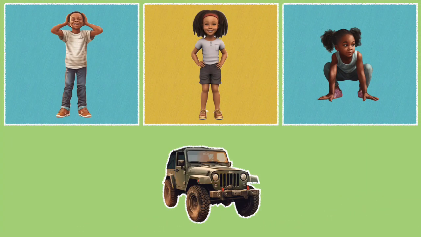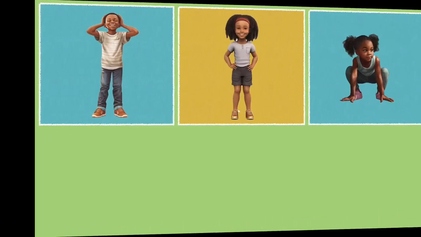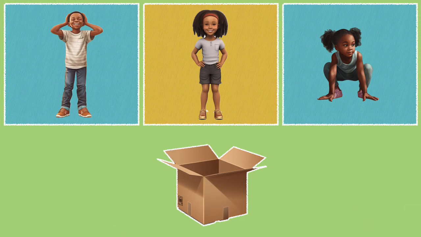Jeep. J, e, p. Show where the e sound is in the word Jeep. E is the middle sound. Box. B, a, x. Show where the a sound is in box. A is the middle sound.